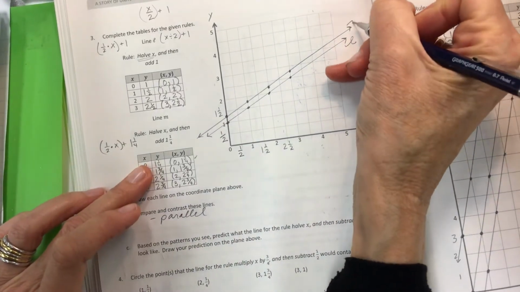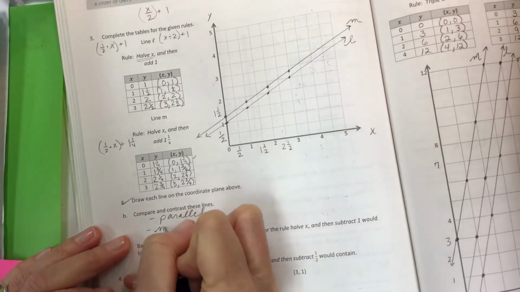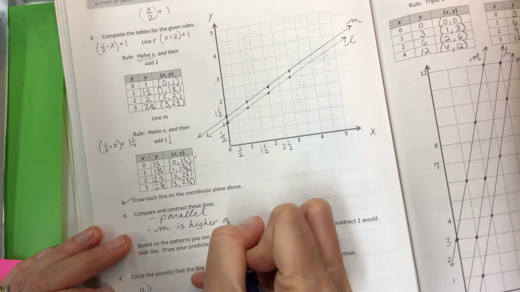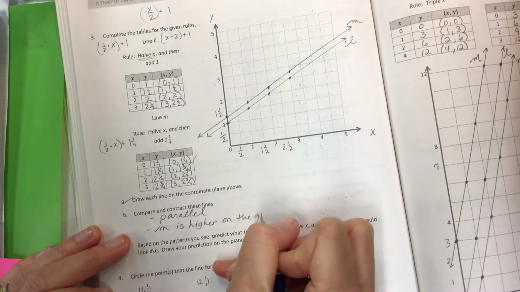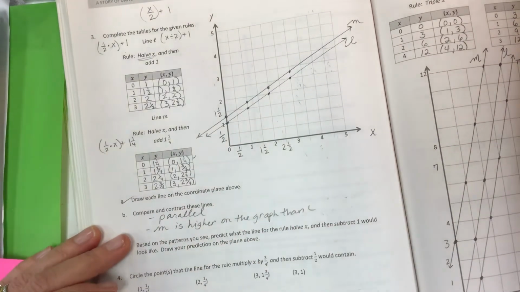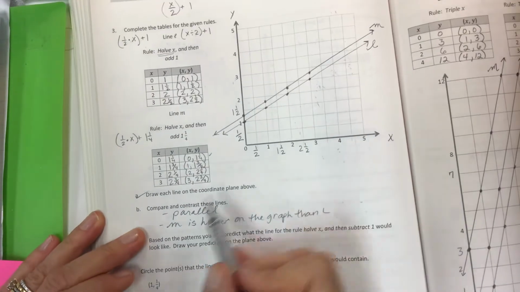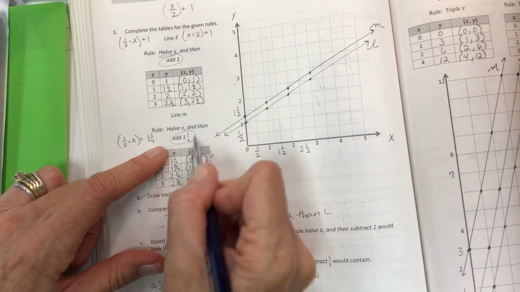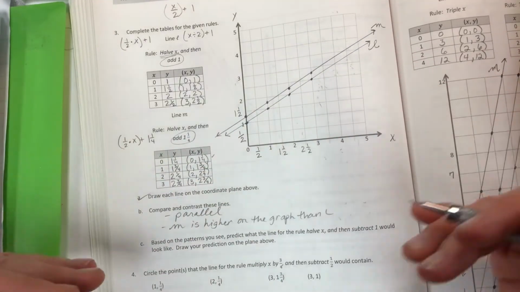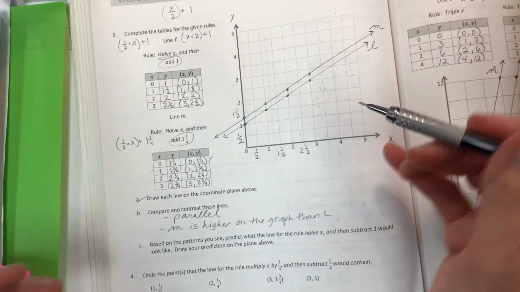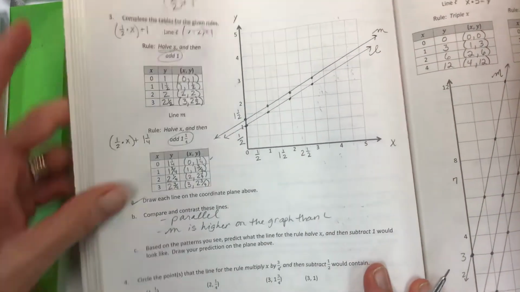This is line M. M is higher on the graph than L. And again, why is it higher? Because we're adding to it. We're adding even more. Here we added 1. Here we're adding 1 and a fourth. We're adding more. So each time you add to the rule, then you keep moving up higher.